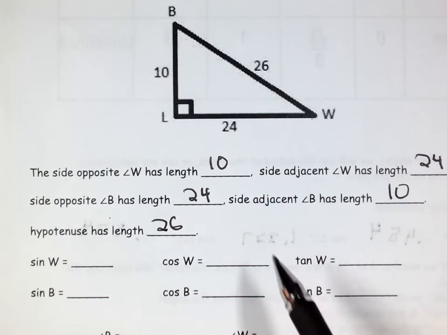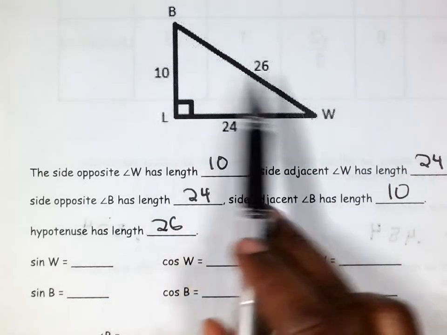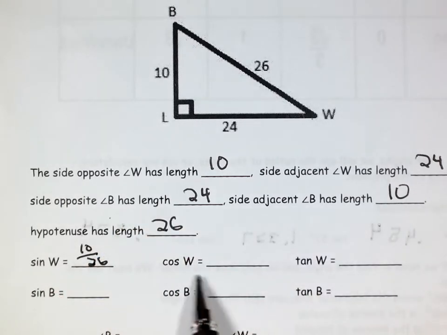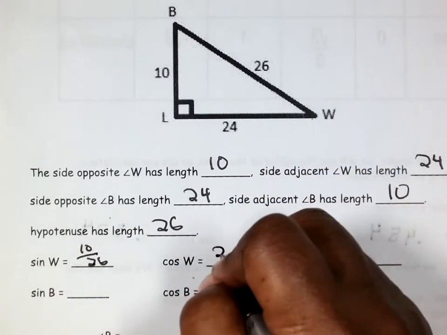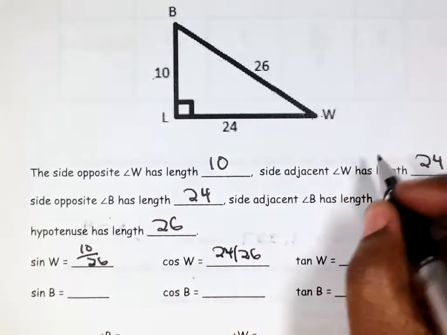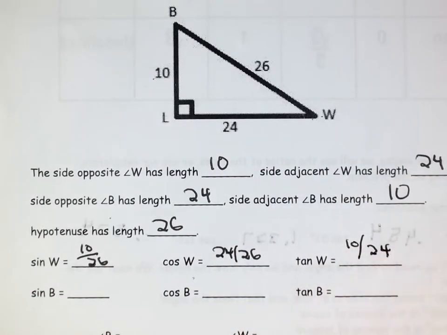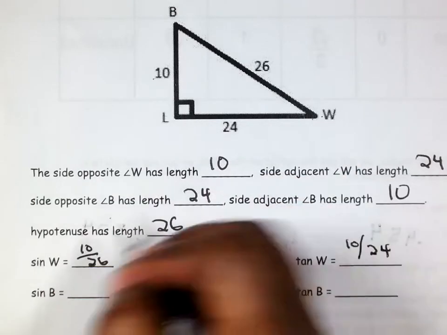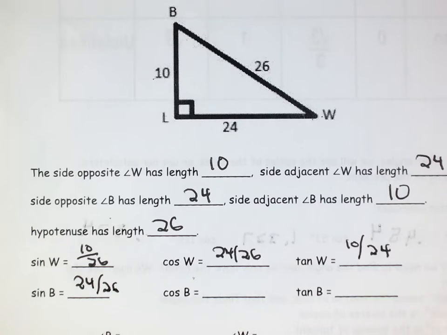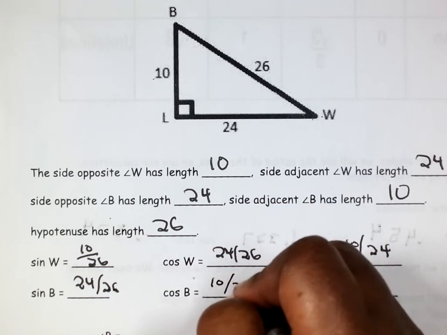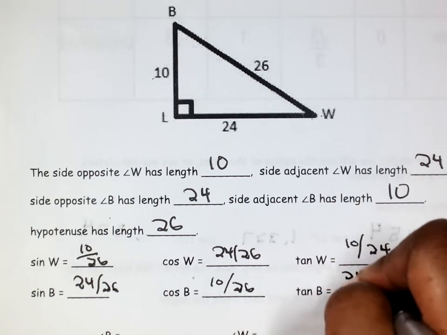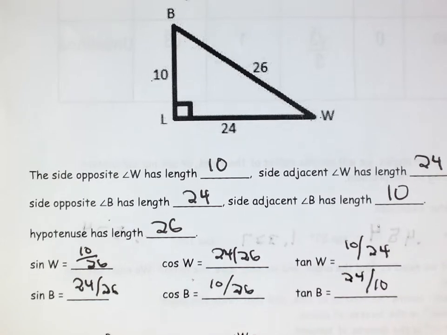So the sine of W, it's opposite over hypotenuse, so it's 10 over 26, and then you can reduce that. The cosine is 24 over 26. And the tangent of W, opposite over adjacent, so that's 10 over 24. Sine of B, 24 over 26. Cosine of B, 10 over 26. Tangent of B, 24 over 10. And again, all those can be reduced.